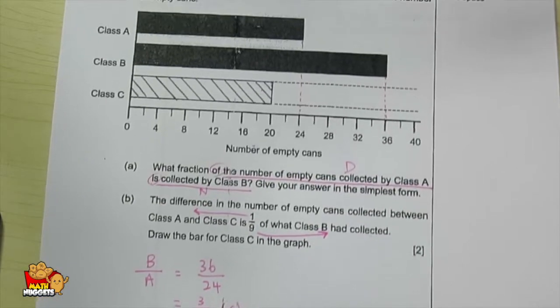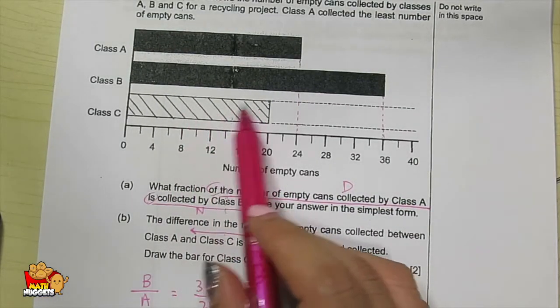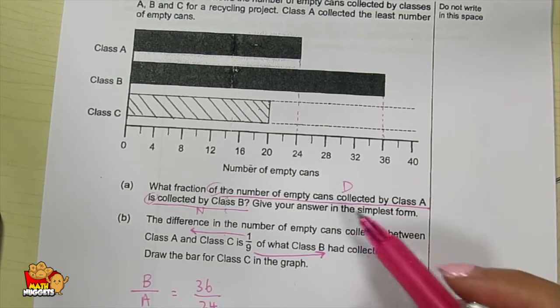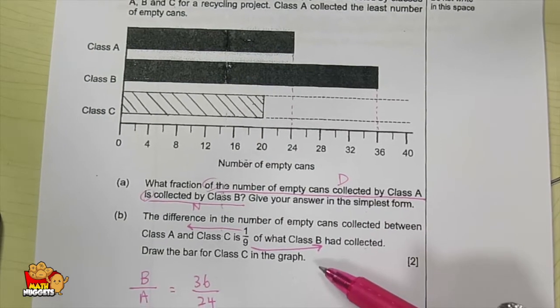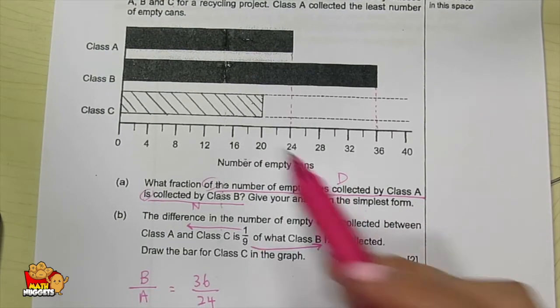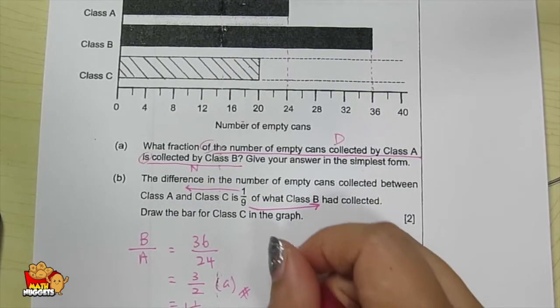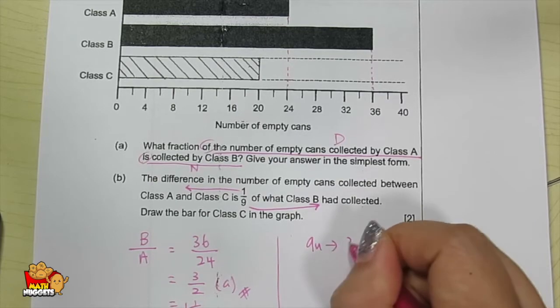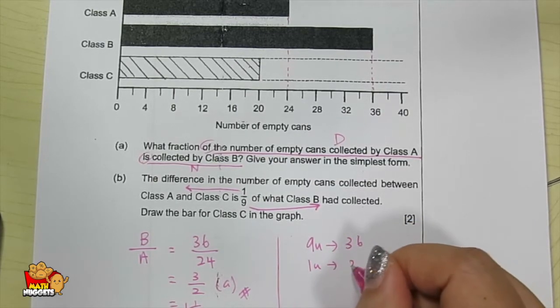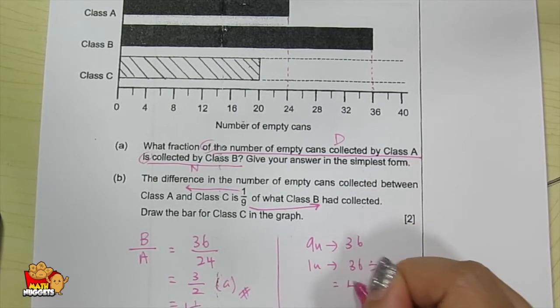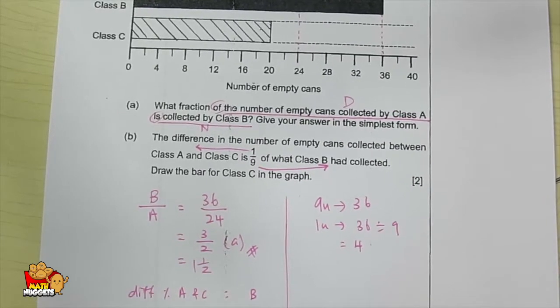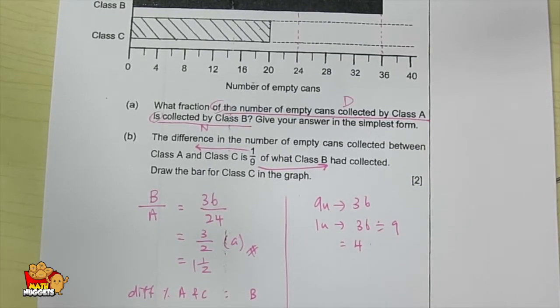So the thing is this, we don't know C. This is actually drawn for us. This is not given. So 9 is what class B had collected. Class B is 36. So 9 units is 36. 1 unit is 36 divided by 9, which is 4. So the difference between A and C is 4.